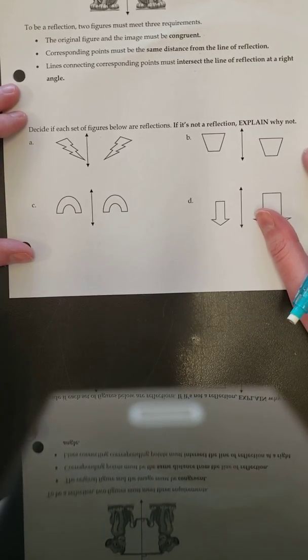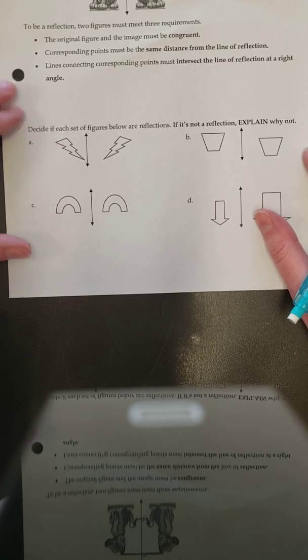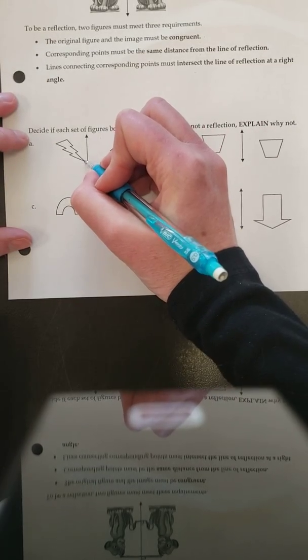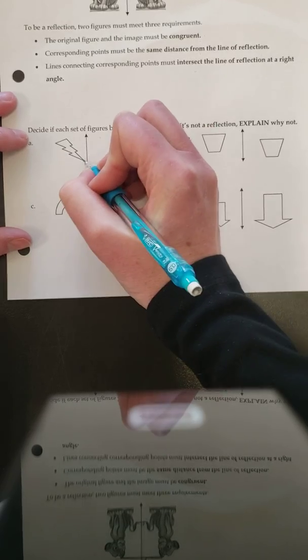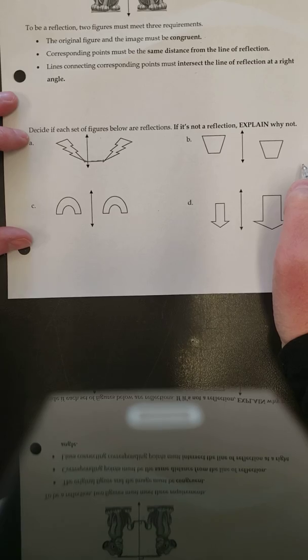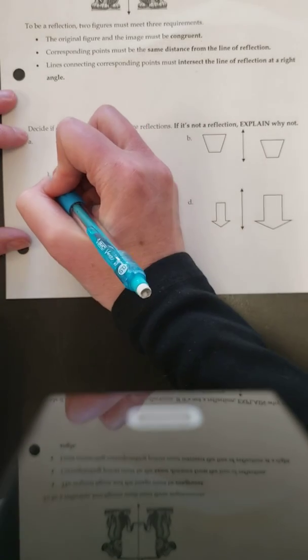So if I look at the first one, this lightning bolt, the figures appear to be the same size, but if I look here at the tip of the lightning bolts, is this point the same distance away from the line of reflection as that point? Clearly it is not.